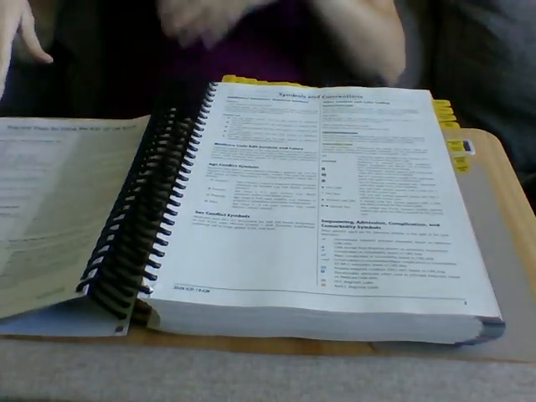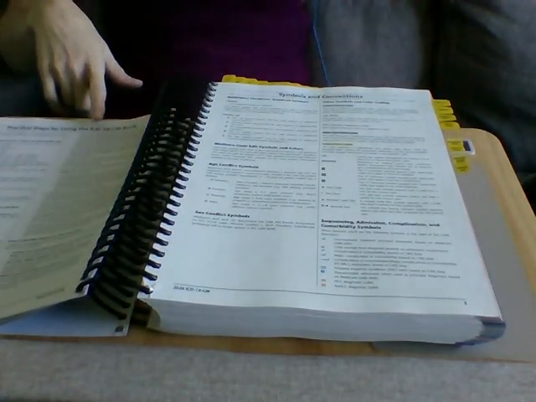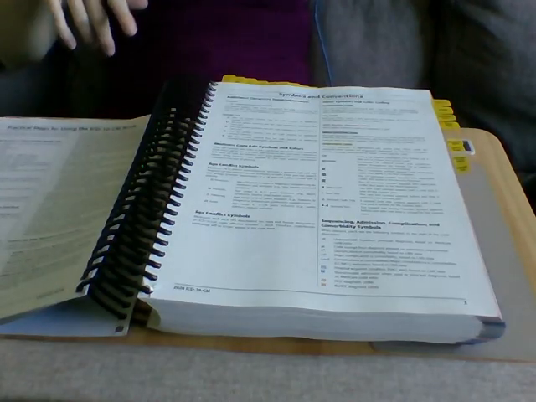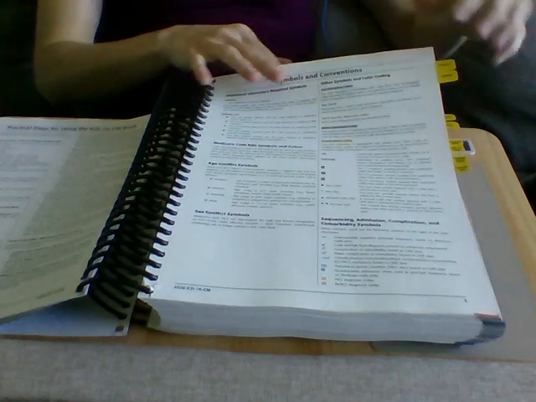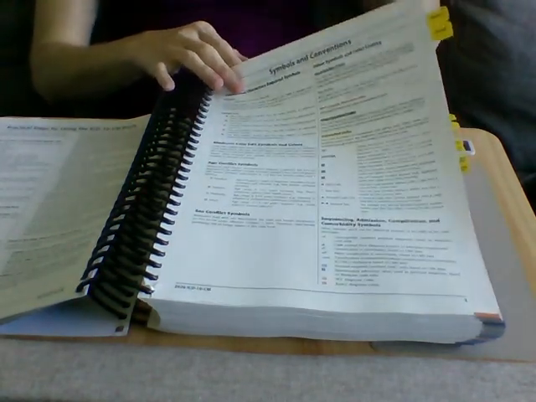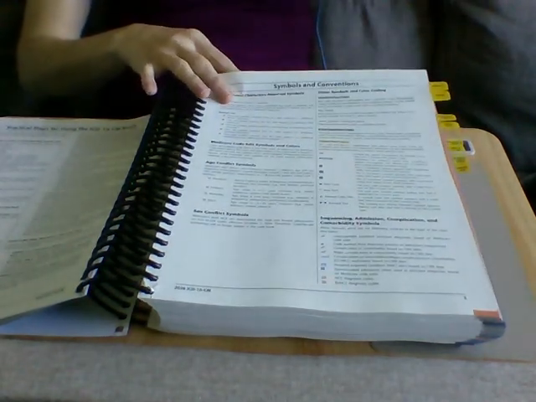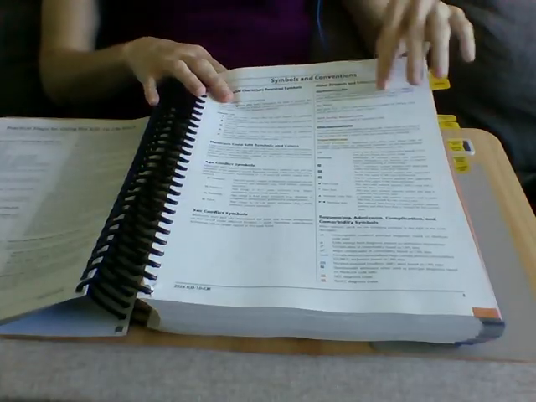Next, we have practical steps for using the ICD-10-CM book and symbols and conventions. I have instructions and symbol and conventions labeled on the same page because that is exactly what these are, on pages 2 and 3.